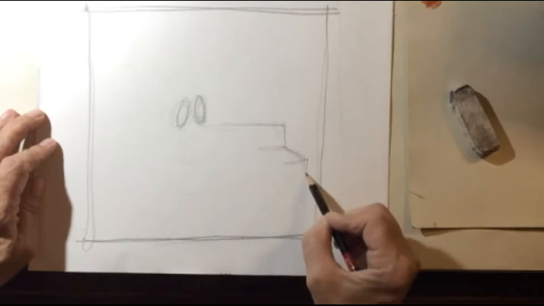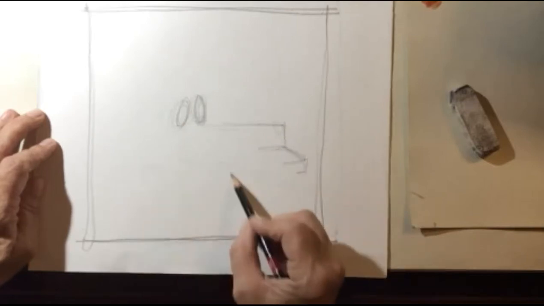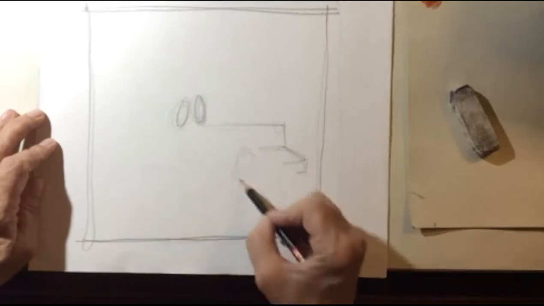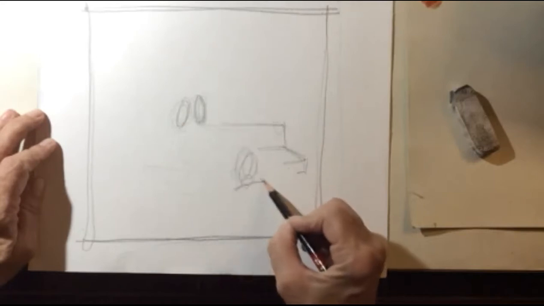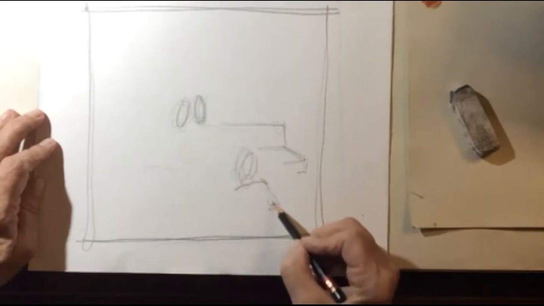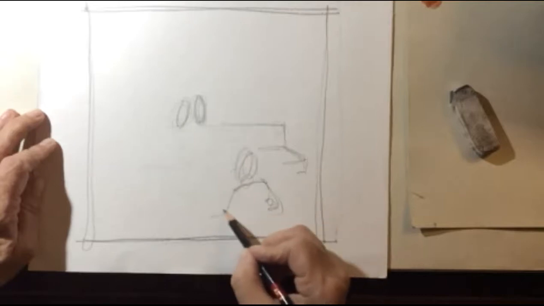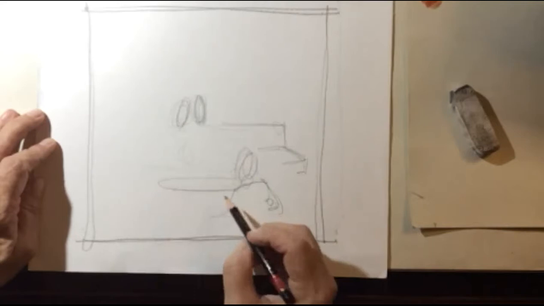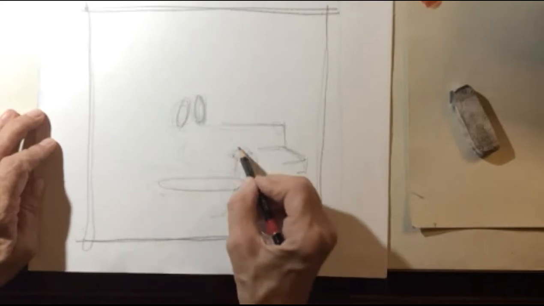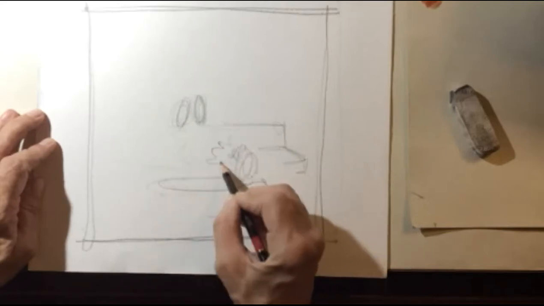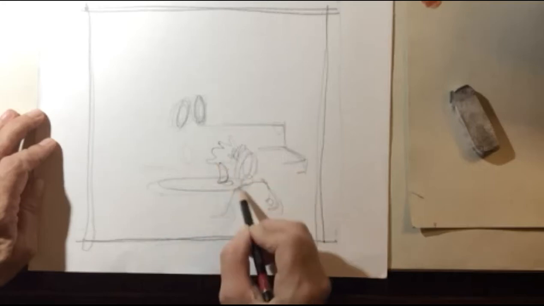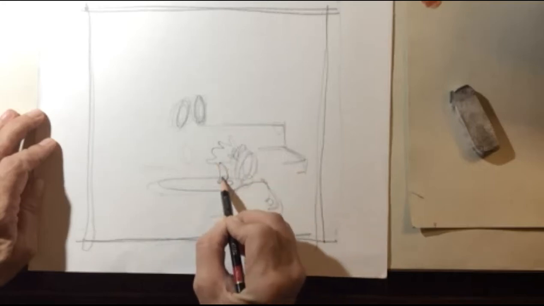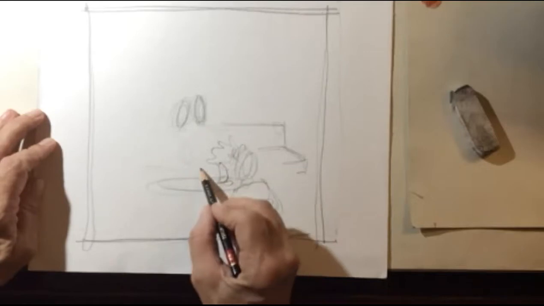And I'm gonna work really light, so it might be hard to see for a little while until I get darker. But okay, I'm gonna make this figure in the foreground, sitting in front. Here's the coffee table. And I put this plant in here mostly just to have something in the space between this figure and the coffee table and then the people back here.